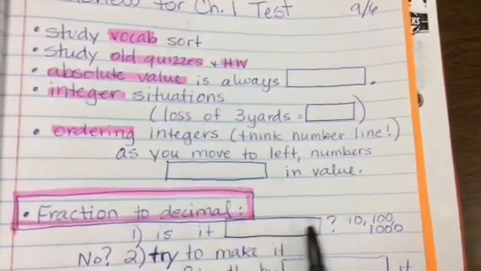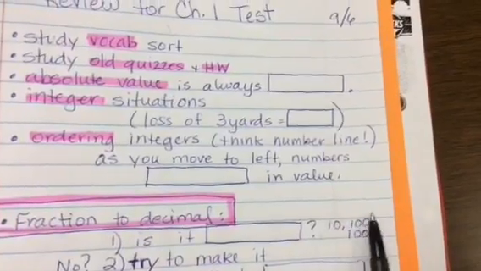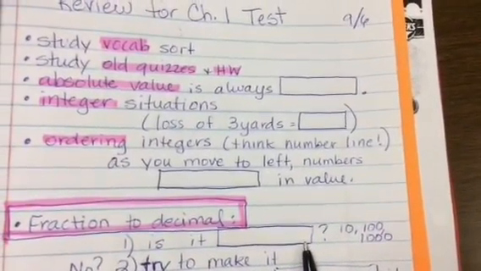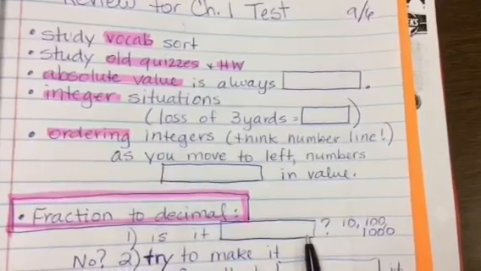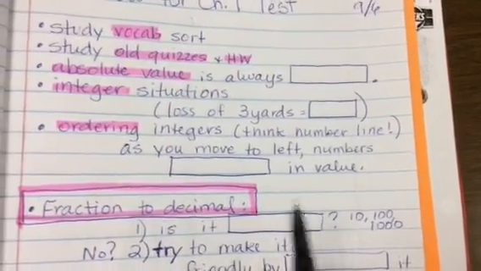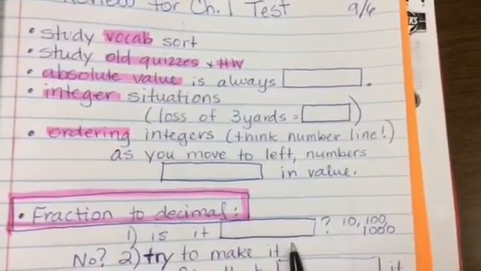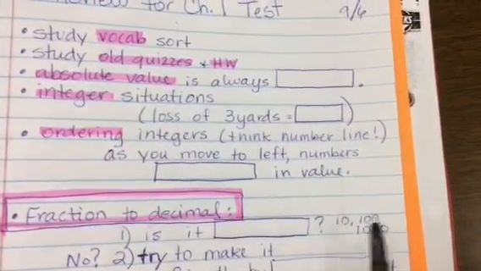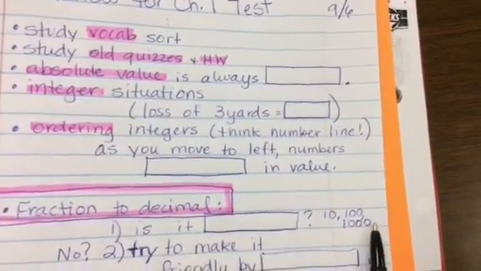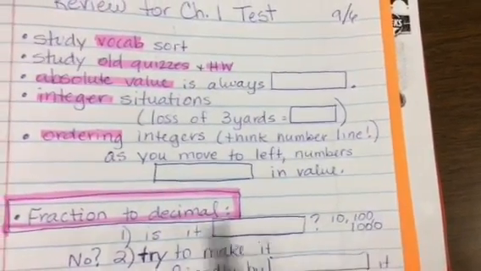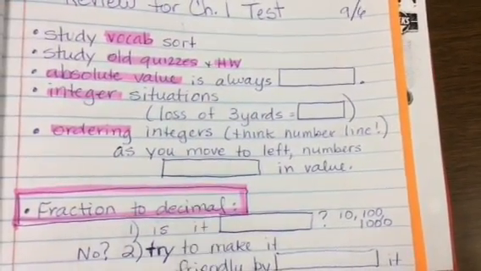That means it can very easily go to 10, 100, or 1,000. Is it friendly? You've got to decide if it's friendly. If it's friendly, then go ahead and set up 2 equivalent fractions and take it to 10, or 100, or 1,000. Remember, those are our decimal denominators. So that's how you can easily go from fraction to decimal.